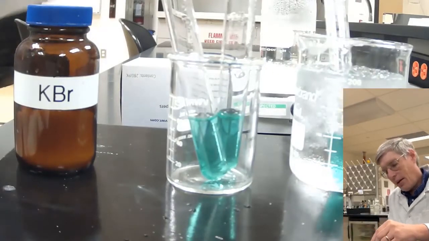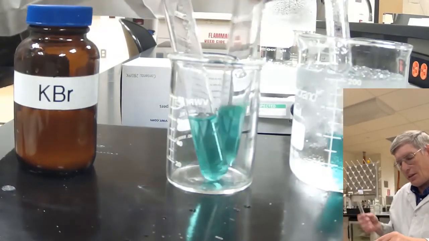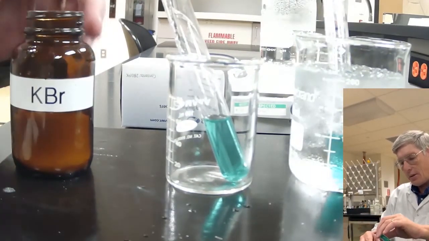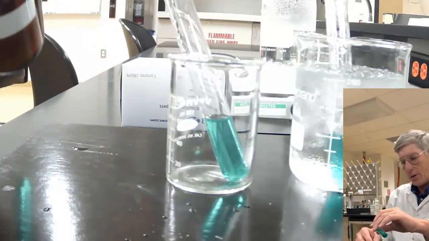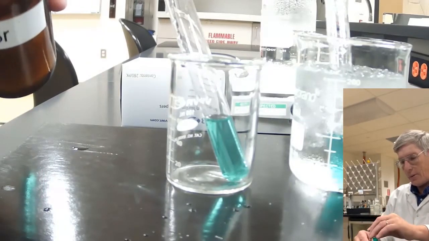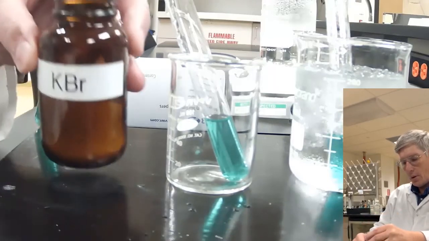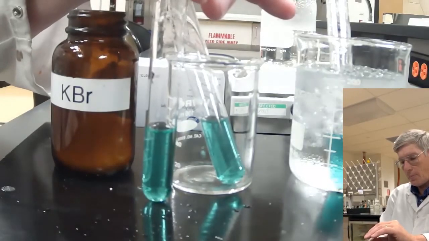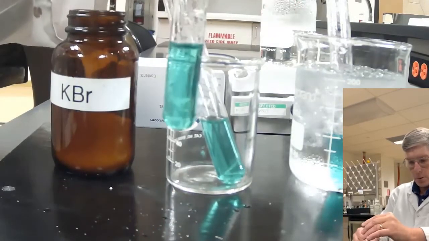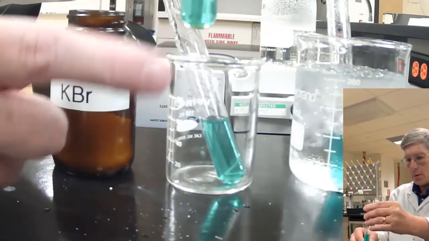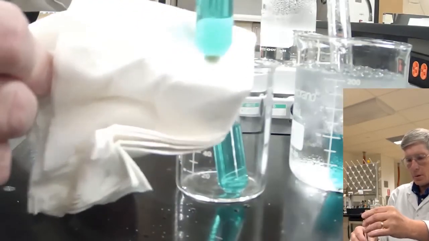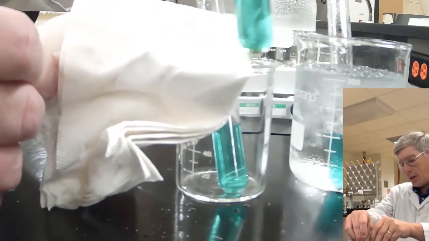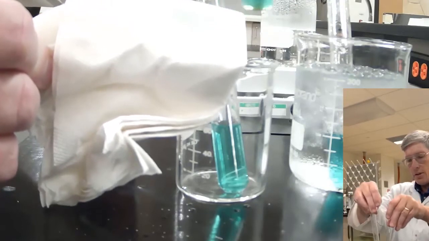Alright. Now that we created this equilibrium, we're actually going to divide it into 3 parts. We're going to keep one part as a reference, so it doesn't have to be exact. We just want to do approximately 1/3 of each liquid in 3 test tubes. Alright, so we should now have 3 test tubes with about the same aquamarine color in each.